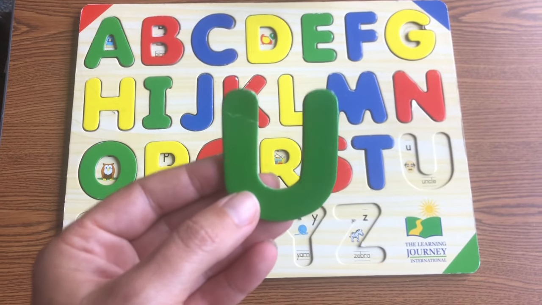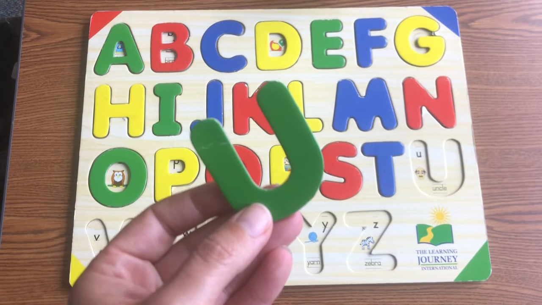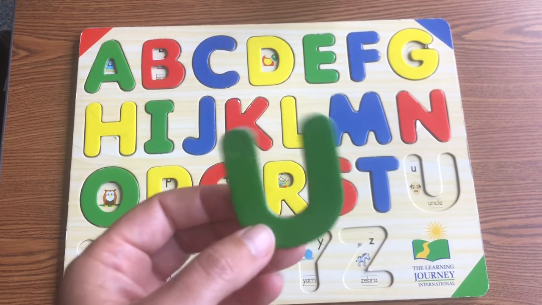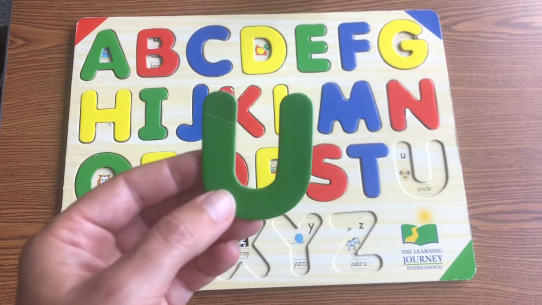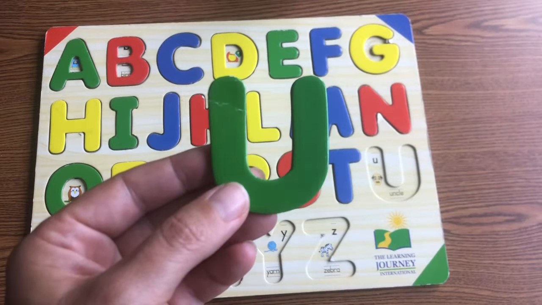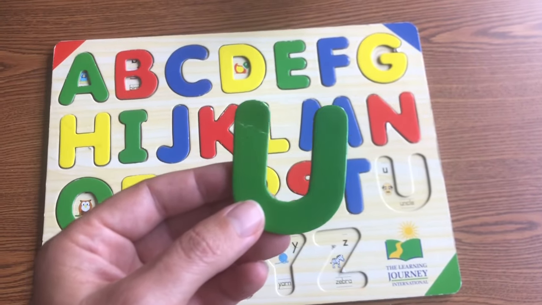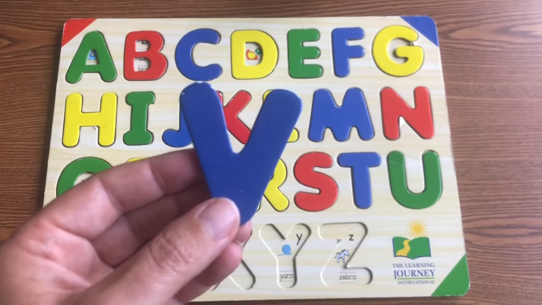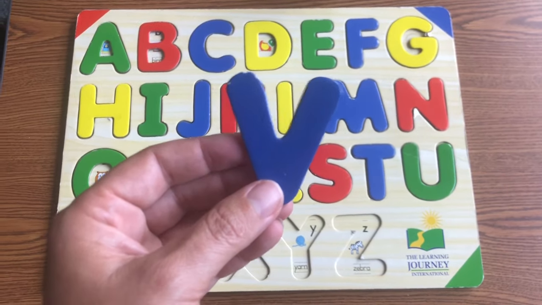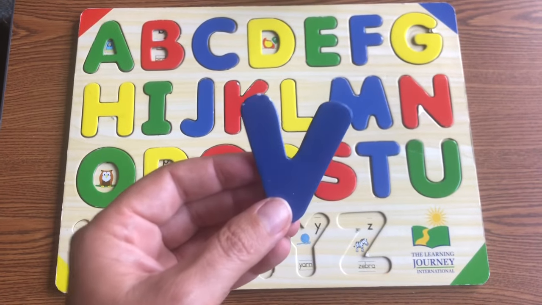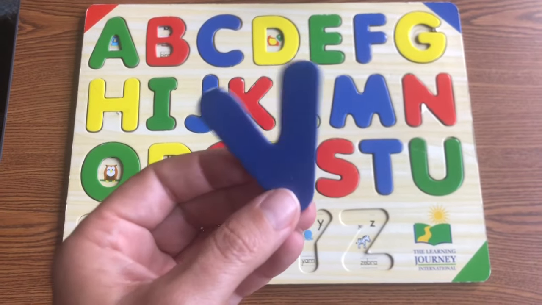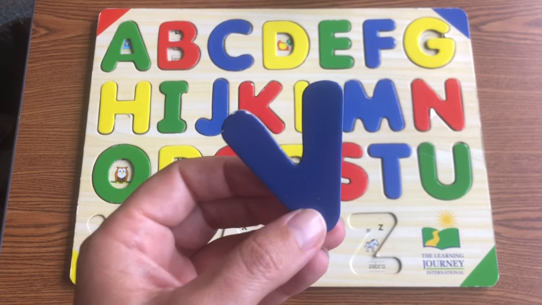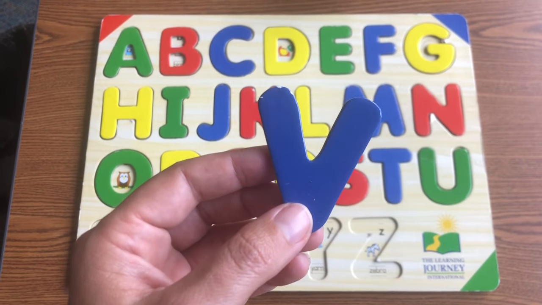U. U says u, and sometimes U says you, like in the word uncle. V. V says v. V says v, v, v, like in the word van.